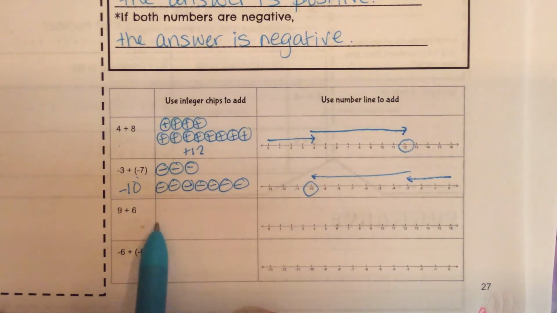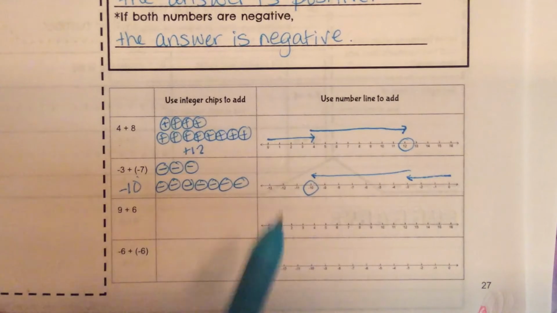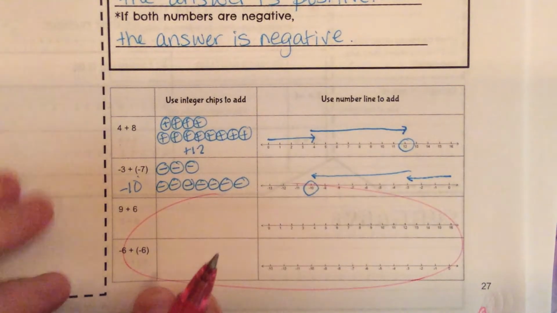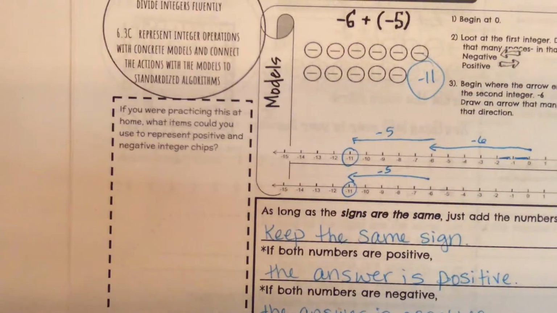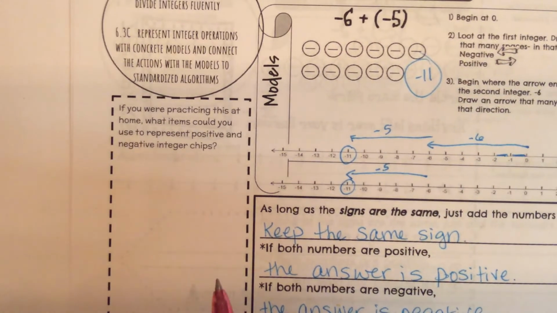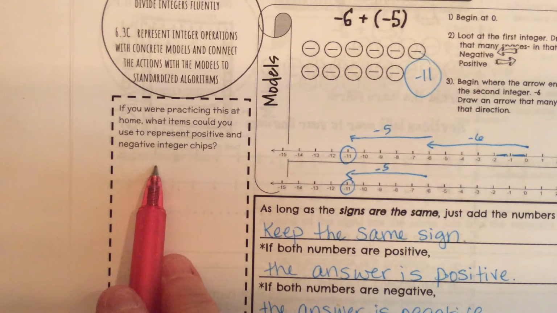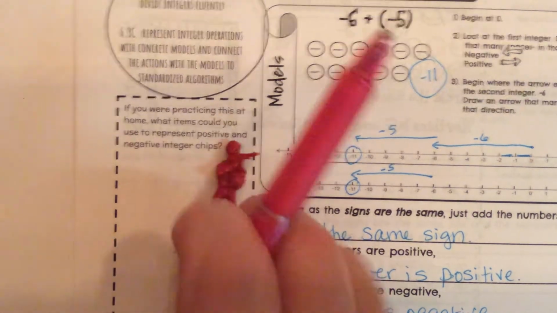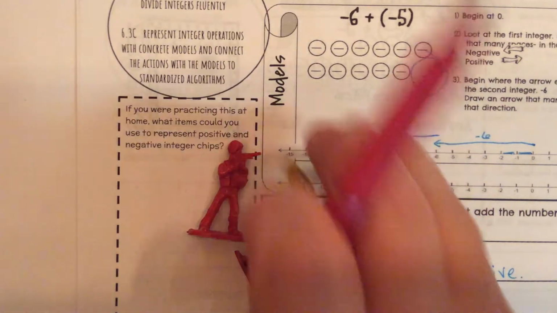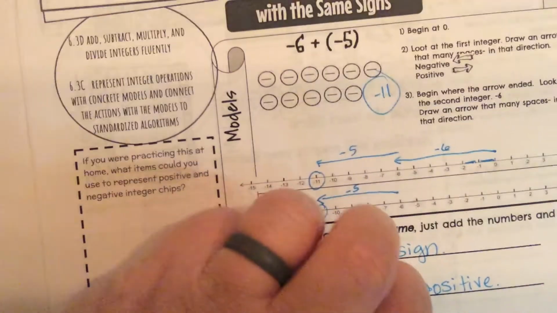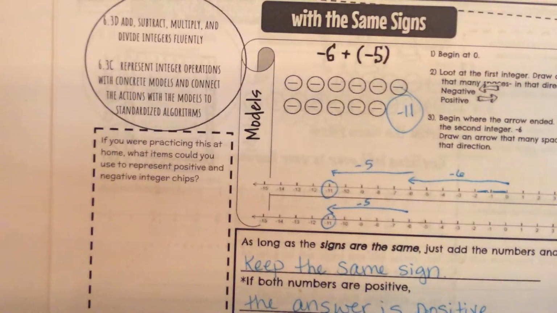Okay. I'm going to let you do the last 2. Your work is not complete until you've done these, and this is part of your picture, okay? I want you to do these 2 here. Also, I want you to think about this. If you were practicing this at home, what items could you use to represent the positive and negative integer chips? If you do not have little red and yellow army men at your house, and you do not have the little red and yellow counters that we used in class, what could you use to represent this problem?